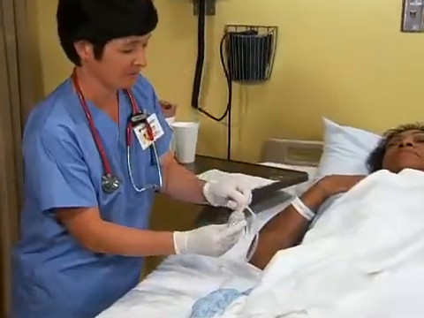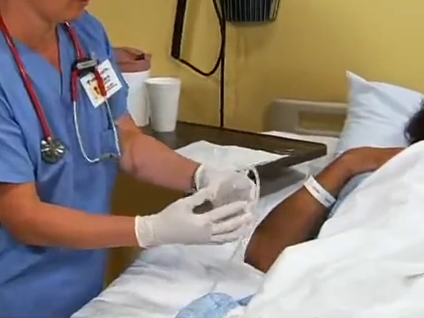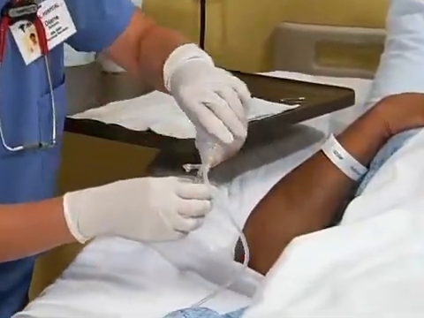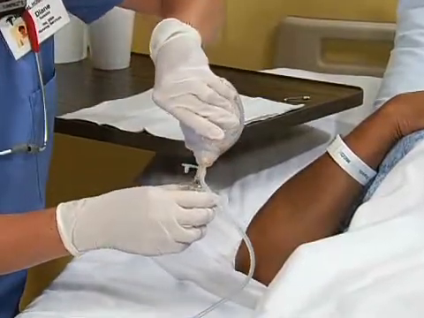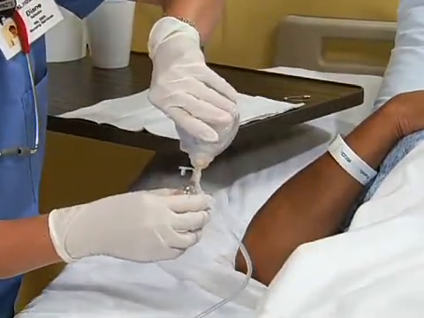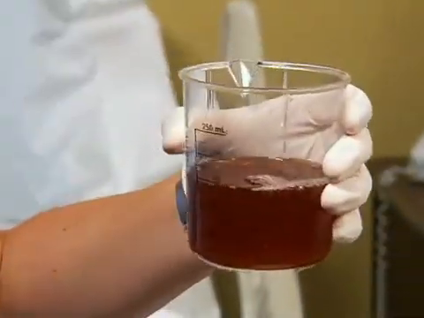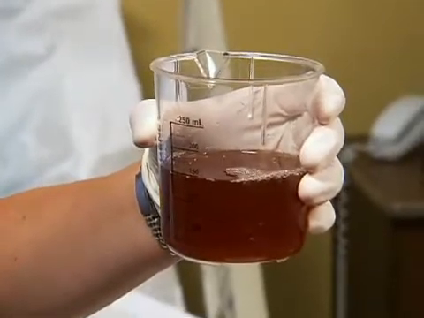For a patient with a Jackson-Pratt drain, measure the drainage using a medicine cup. If she has a larger drainage pouch, use a 240 milliliter graduated cup.